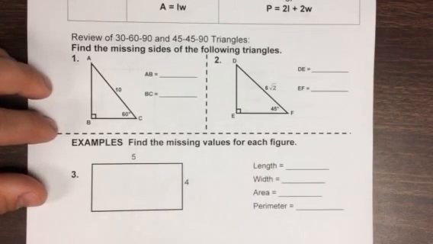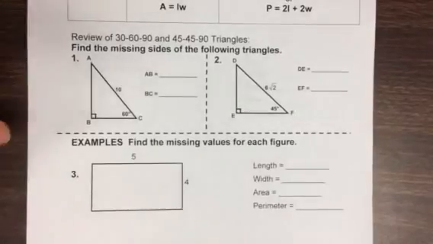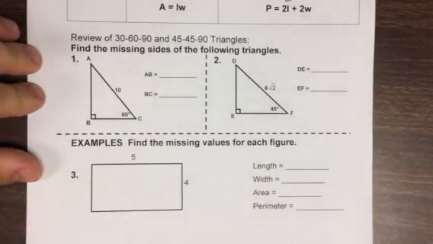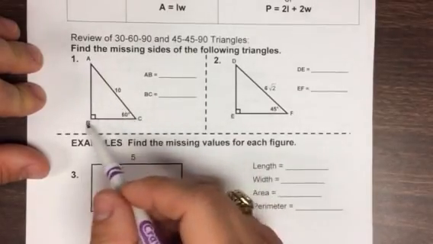But before we can get on to area and perimeter, those triangles are going to come show their face again, so I want to make sure that we talk about them and make sure we know what's going on. 30, 60, 90 triangles and 45, 45, 90 triangles have special rules. In this first picture, we've got a 30, 60, 90.